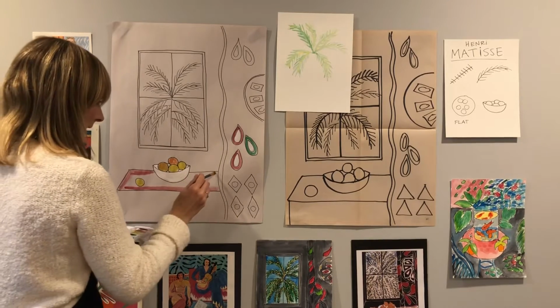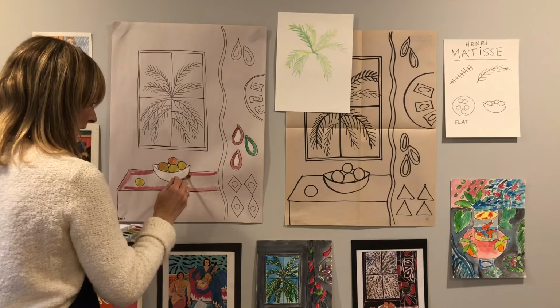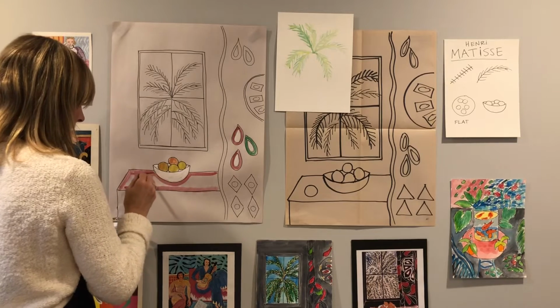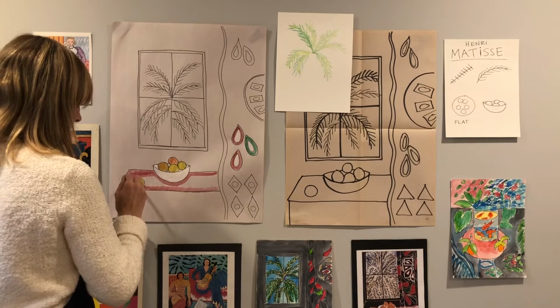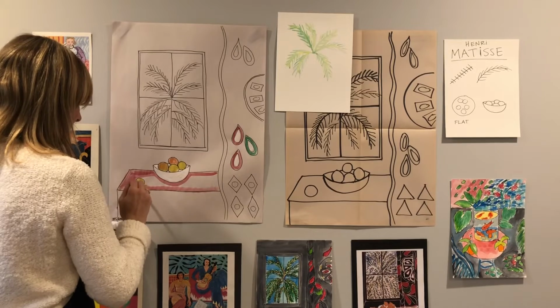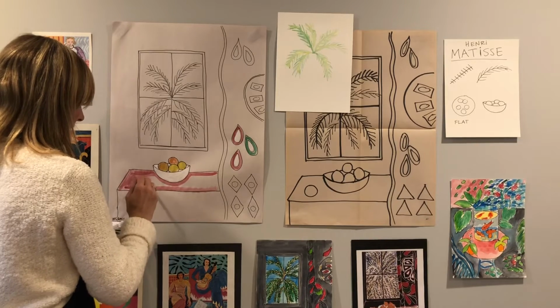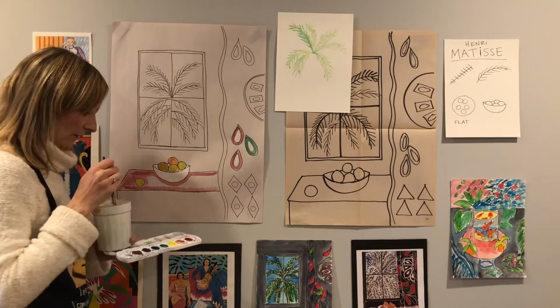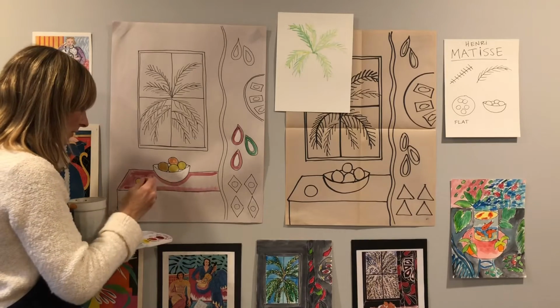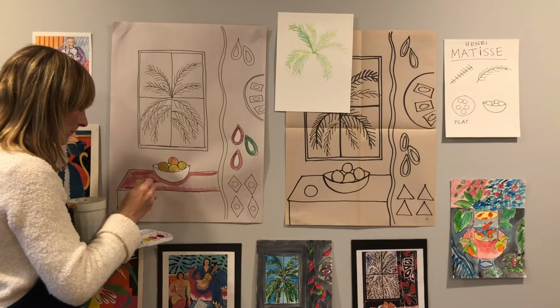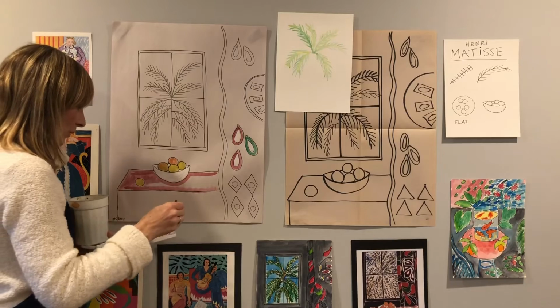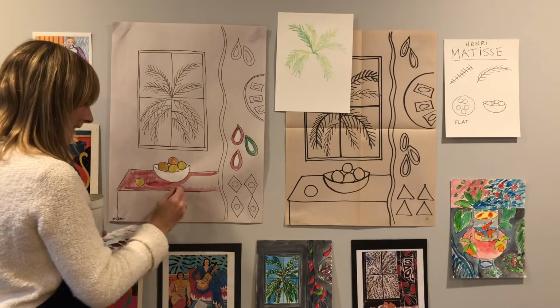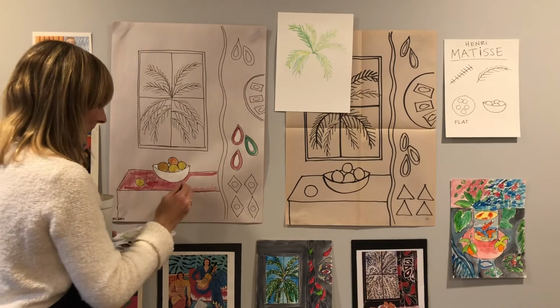The last thing I'll do, and then I'll let you finish, is the black. So let me just finish this table here so it'll look nice when it's done, even though it's on newsprint and it's not the best paper, but that's okay.